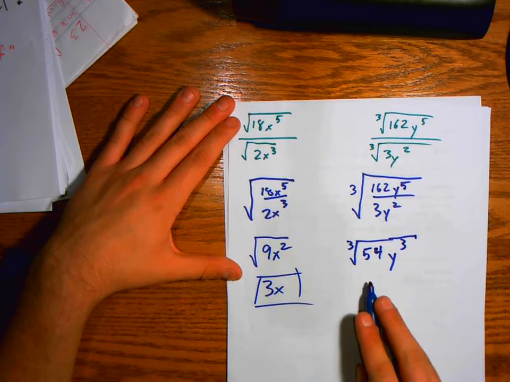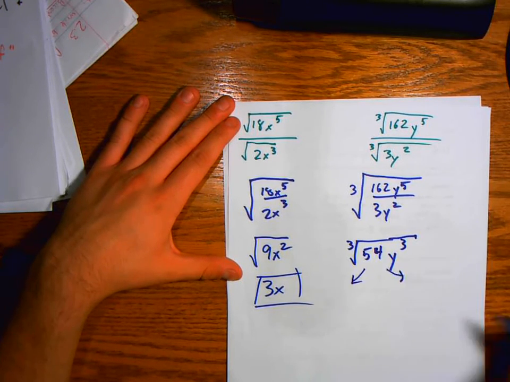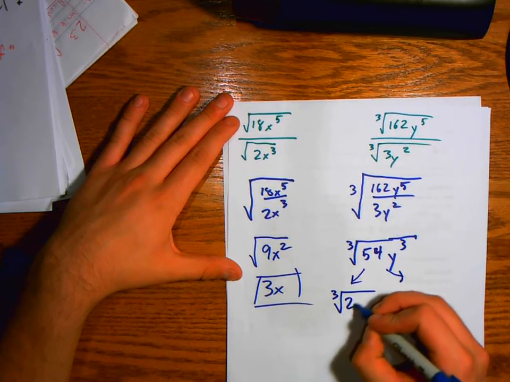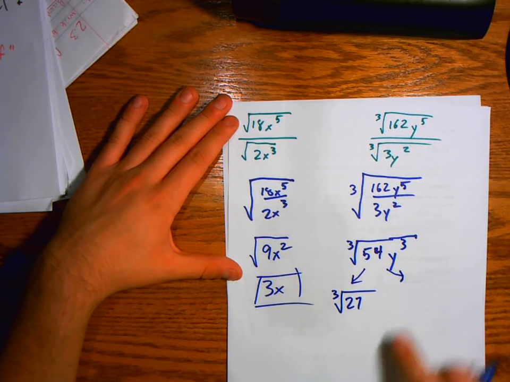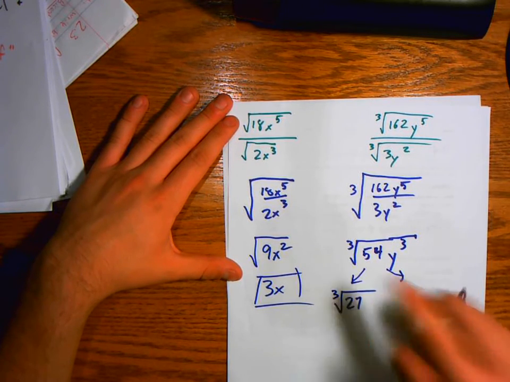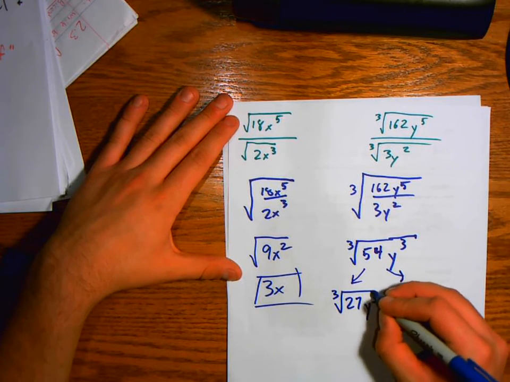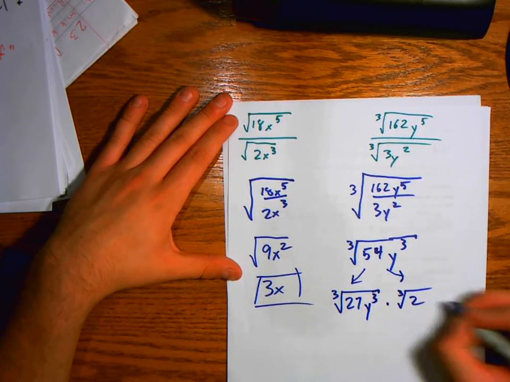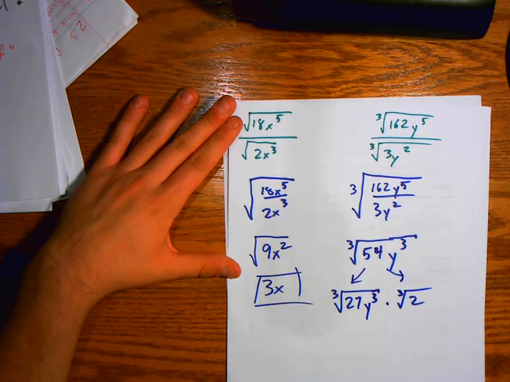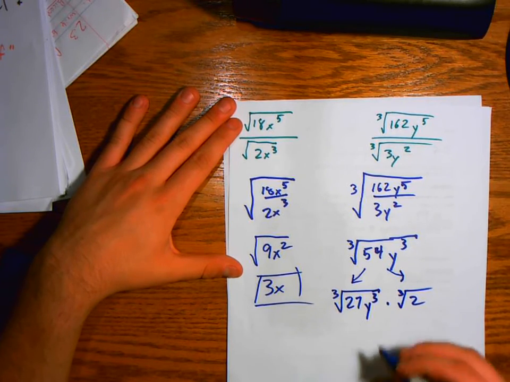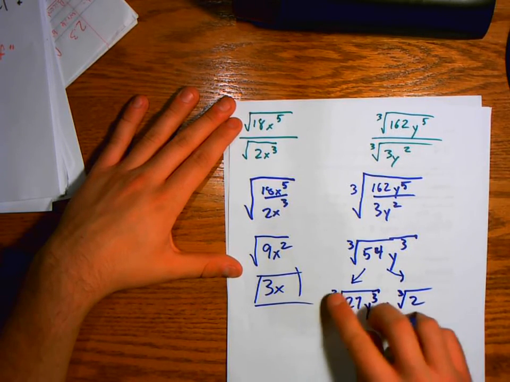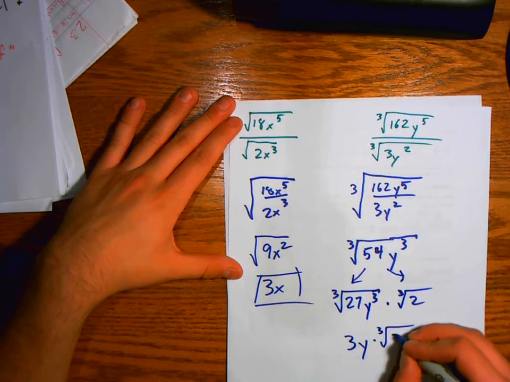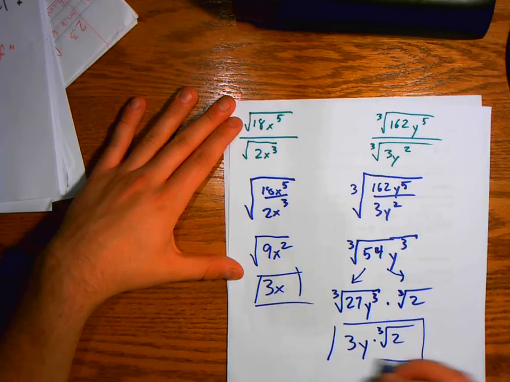The cubed root of 54 can be factored into the largest cubed root, which is 27. We're going to keep all three of our y's since it's a perfect cube, and the other factor is the cubed root of 2. The cubed root of 27 is 3, and the cubed root of y cubed is just y. And then we keep our cubed root of 2 right over here.